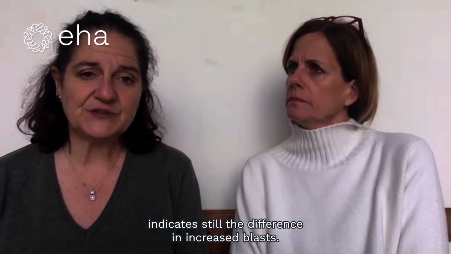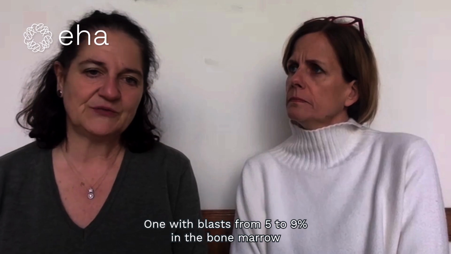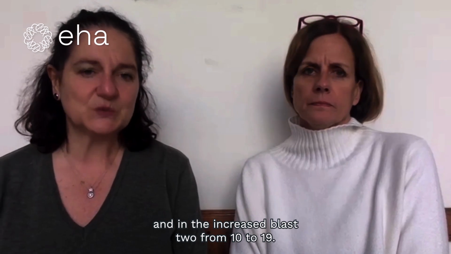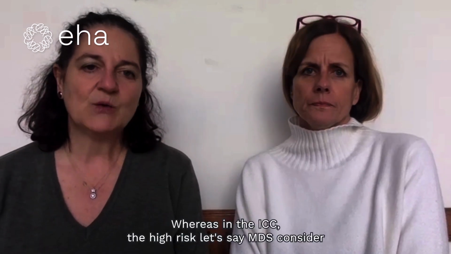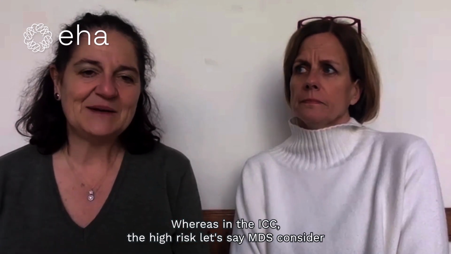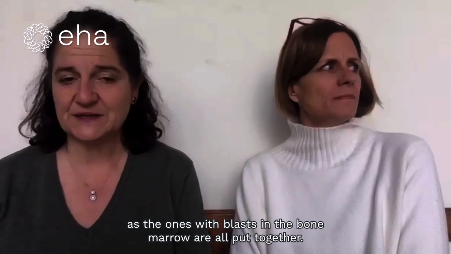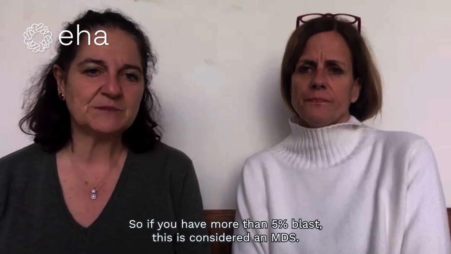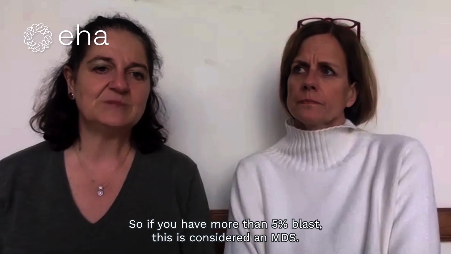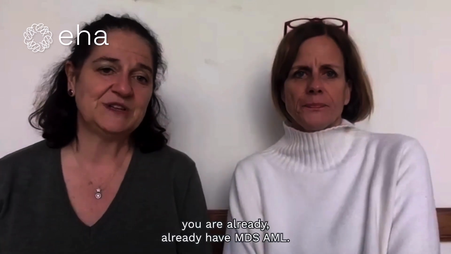still indicates the difference in increased blast 1, with blasts from 5 to 9% in the bone marrow, and increased blast 2 from 10 to 19. Whereas in the ICC, the high-risk MDS, let's say, are all put together. So if you have more than 5% blasts, this is considered an MDS. And then if you have higher than 10%, you are already an MDS/AML.